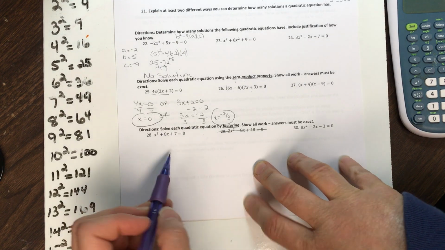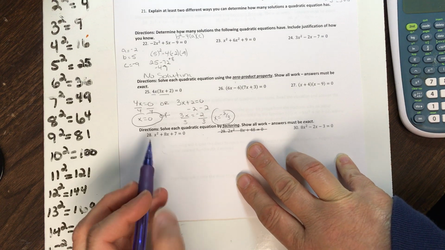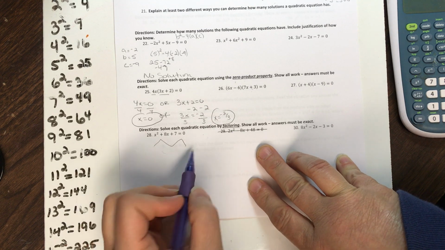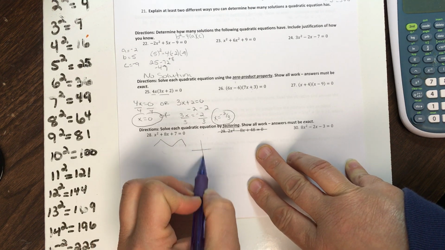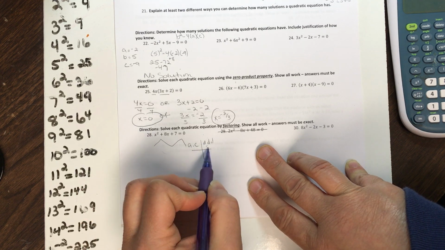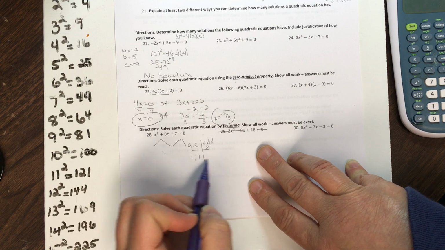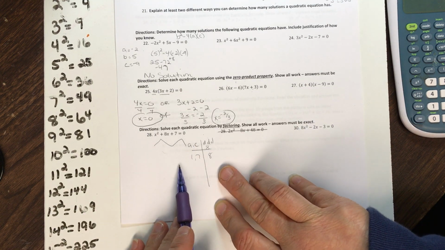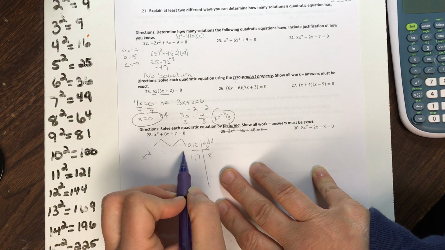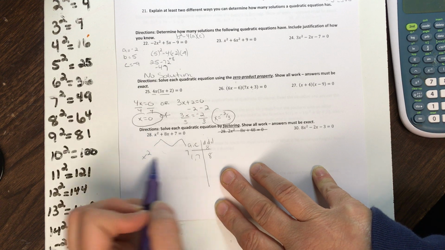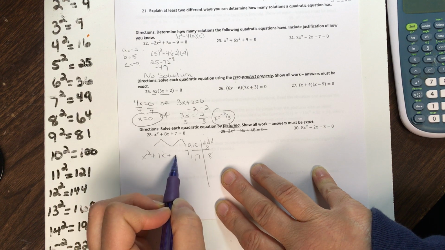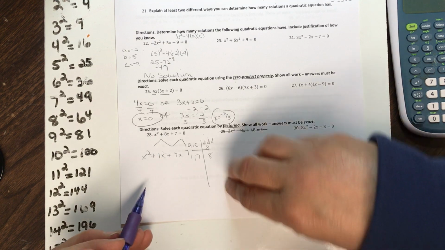This one's asking you to solve each quadratic equation by factoring. Well, you can do the M method or you could do the box method. I just happen to start with the M method. We're going to do A times C, and it adds up to, in this case, 8. So the factors of 7 are 1 and 7. When you add them up, 8. So that one was nice and simple. All right, so let's put our pieces down. So we have x squared and 7. These two pieces come directly down. Then we have a plus 1x plus 7x.